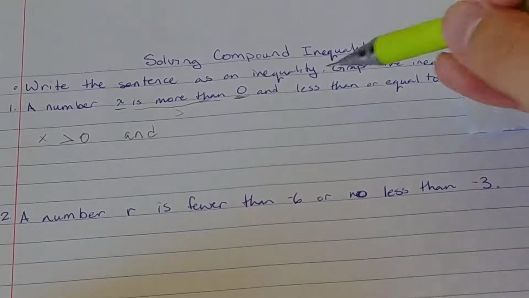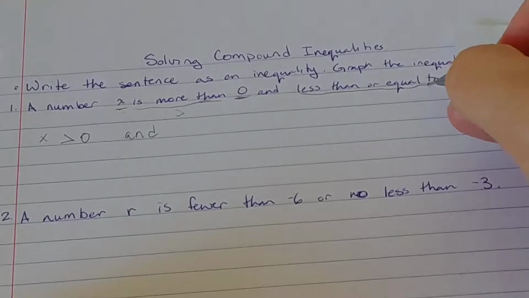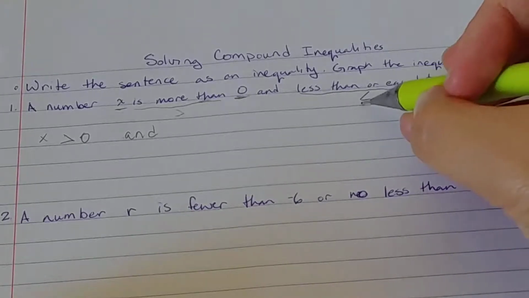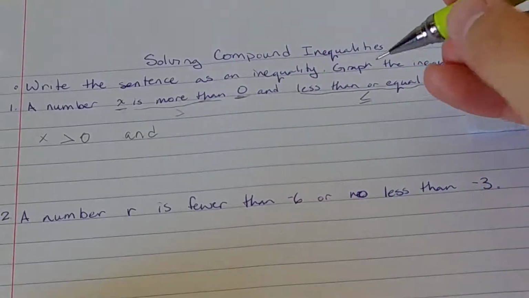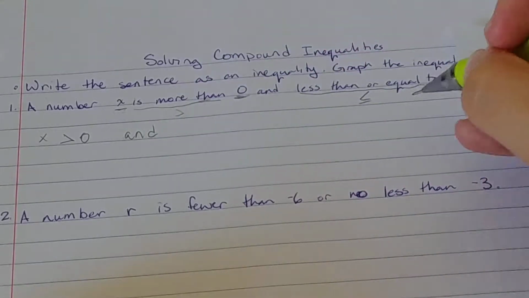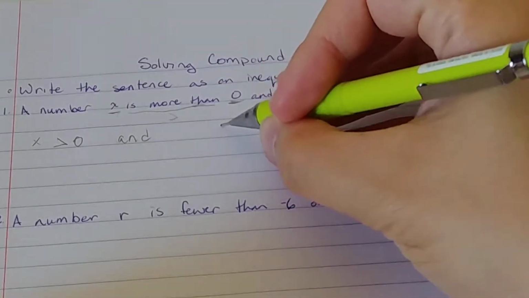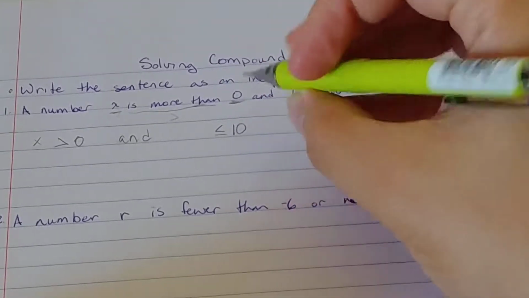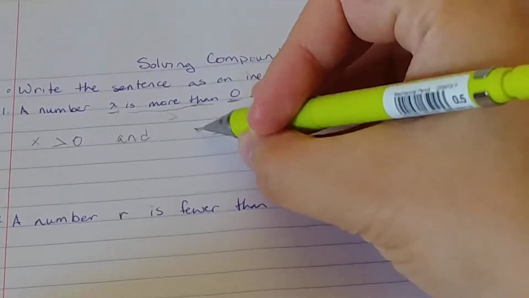It says less than or equal to, so what's less than or equal to? And we talked about that before, it's our x. So our x is less than or equal to 10. What's less than or equal to 10? We said it before, x.